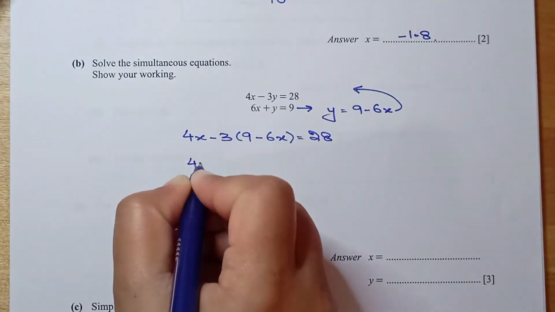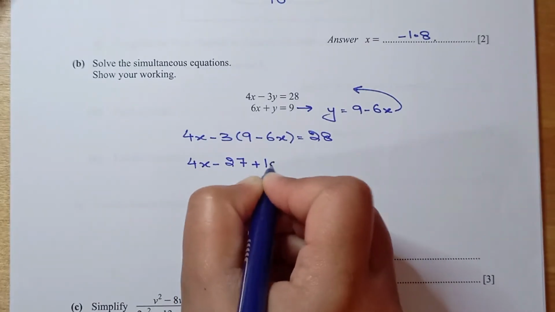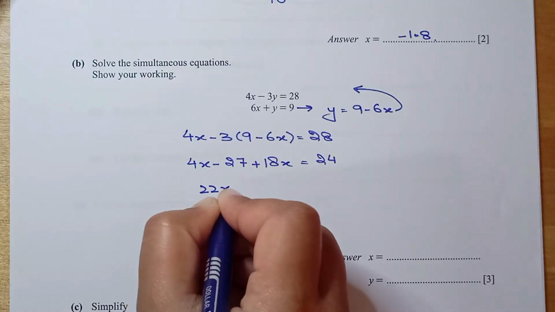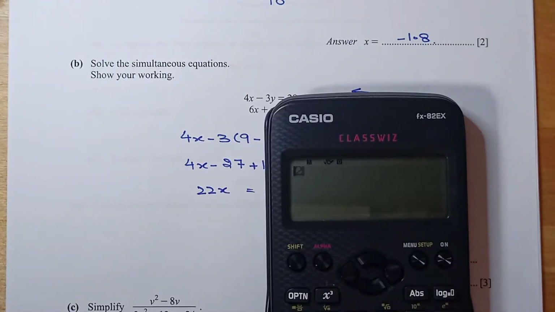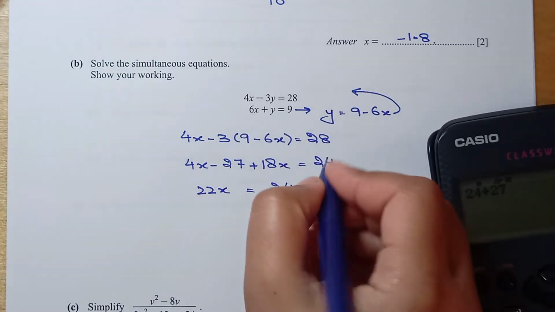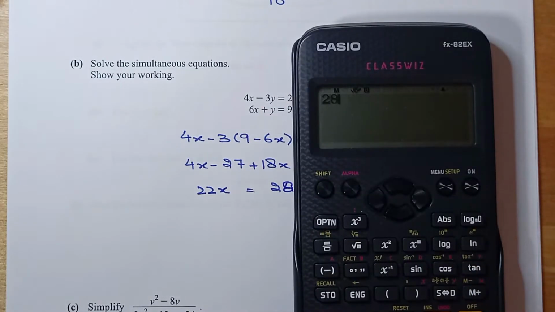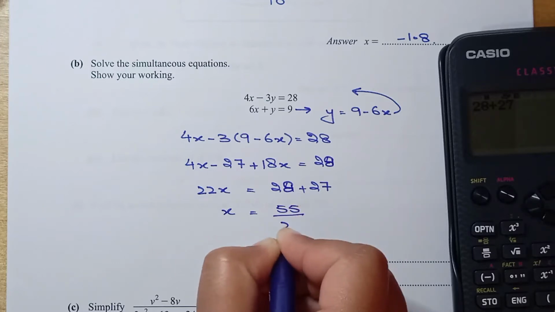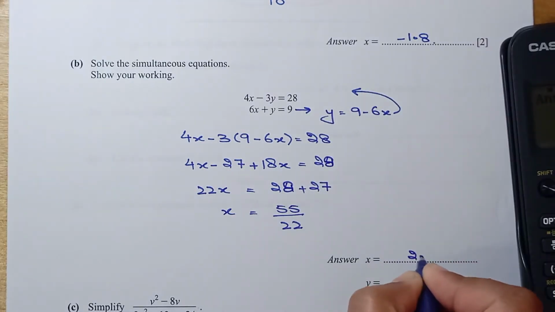Let me solve for x. 4x minus 3 times 9 is 27, and negative times negative is positive, 3 times 6 is 18x, that equals 24. 4 plus 18 is 22x, and 24 plus 27. Sorry, it's 28, not 24. So 28 plus 27 is 55. So x equals 55 divided by 22, which is 2.5. So we got the x value, that is 2.5.